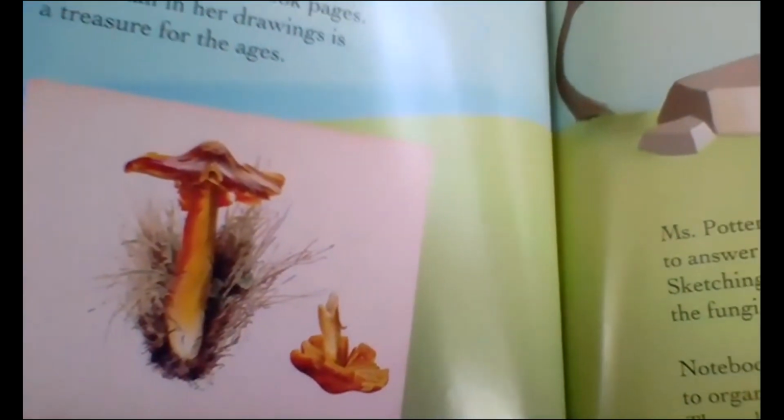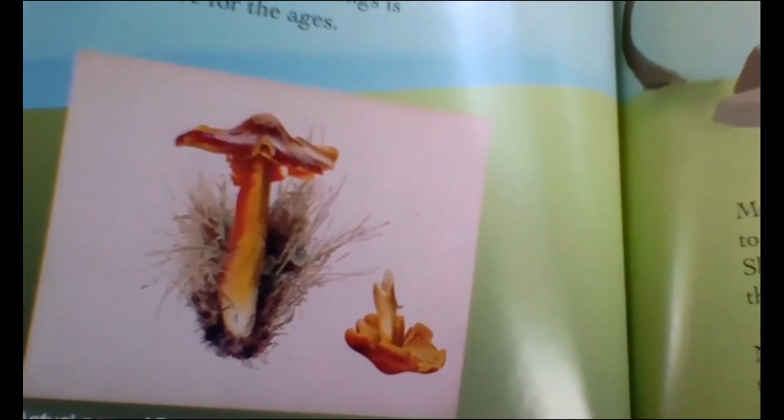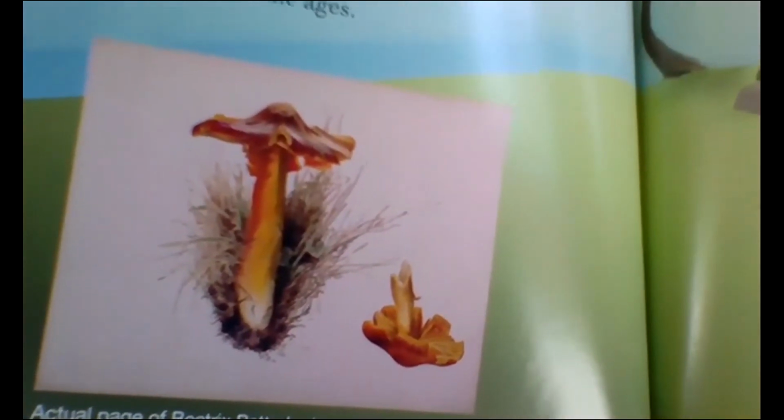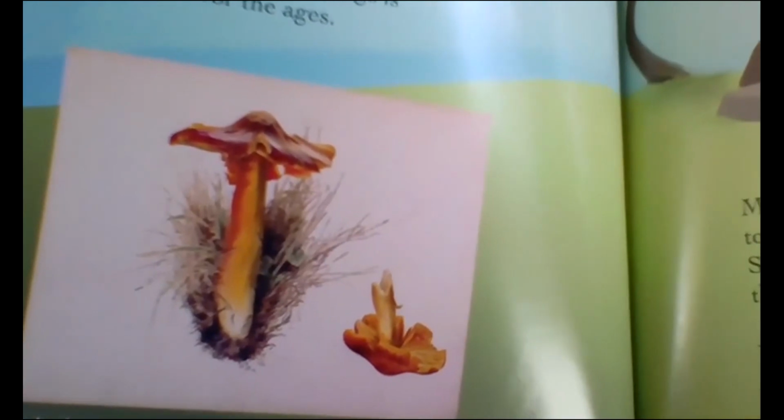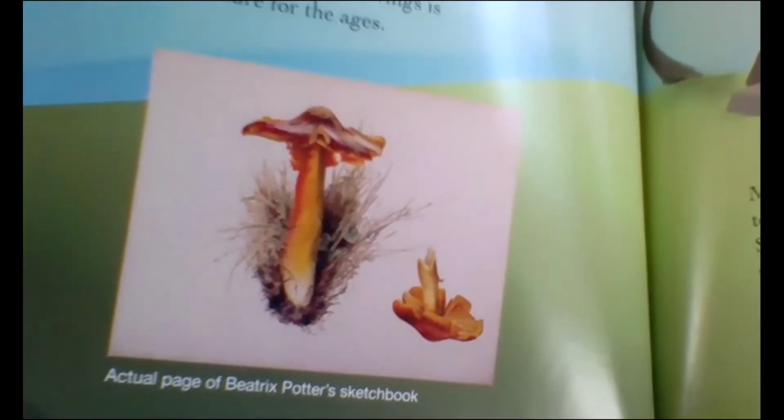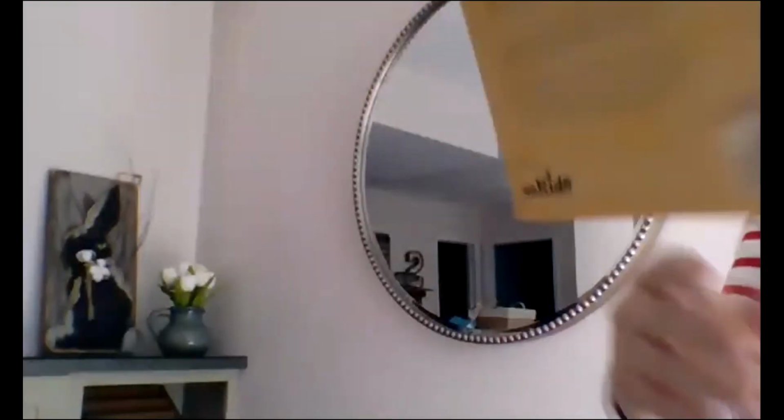There's an actual drawing that Beatrix Potter made in her sketchbook of, yeah, a mushroom or a toadstool. Doesn't really matter what you call it. So she was actually a scientist of plants. How cool, I never knew that. And she used a notebook too. Woo! I want to start a notebook. Maybe someday people talk about me, say I was a scientist. I could start a notebook about my observations about students and how they learn.